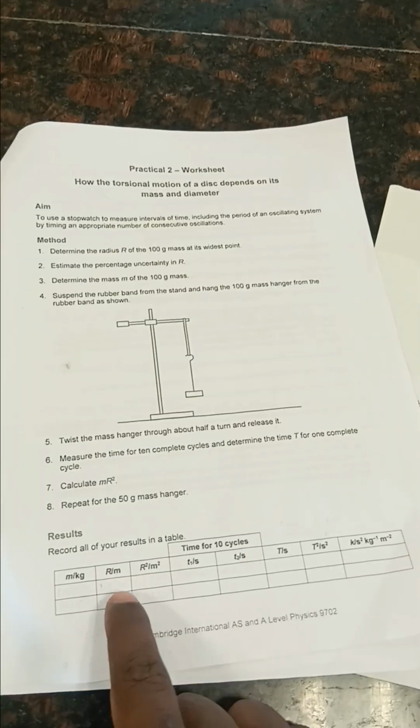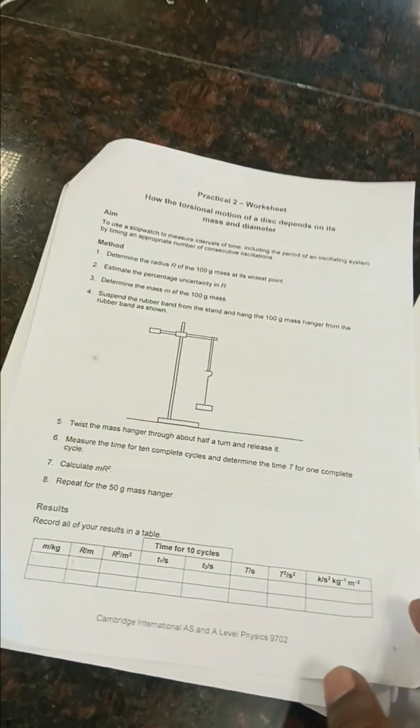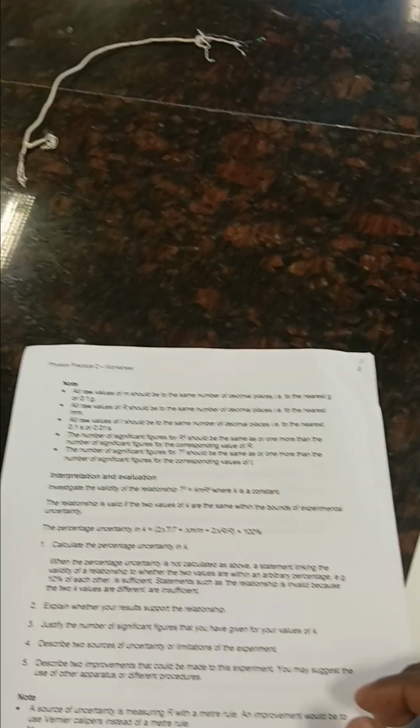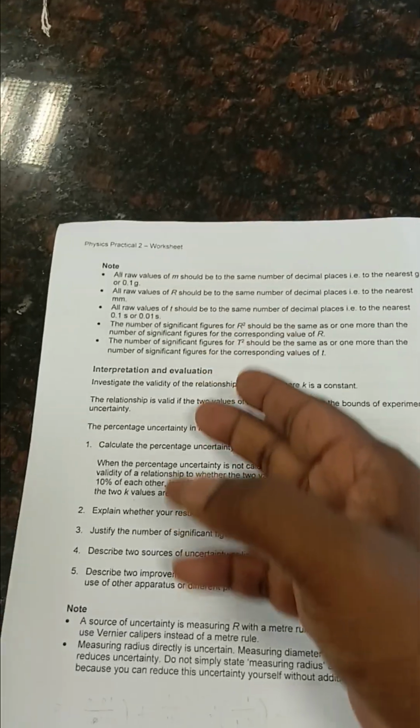You see mass here, radius, r square, t1, t2, t square. That's the same they are giving. The way I taught you before, do this one the same way. After that they are giving interpretations here. What you have learned, you write here.